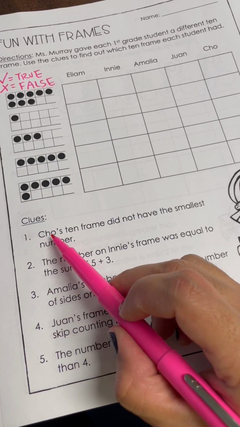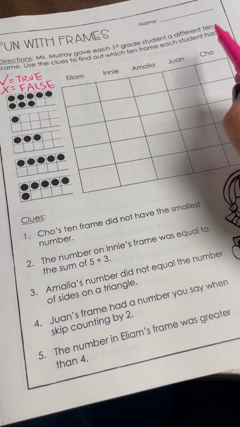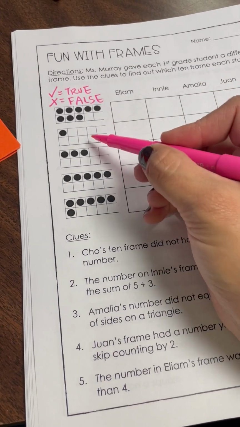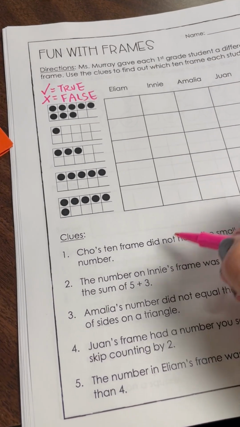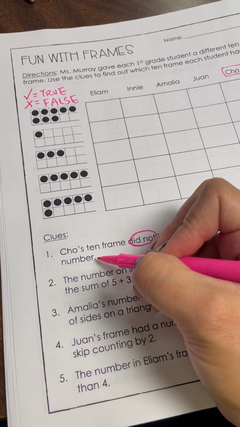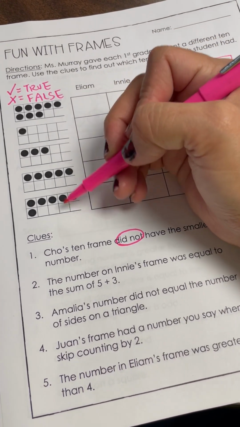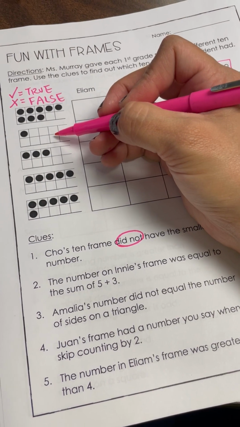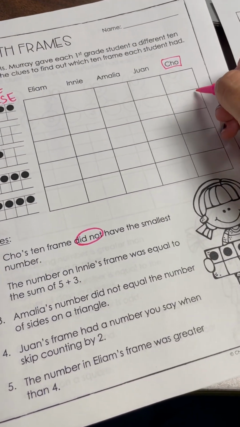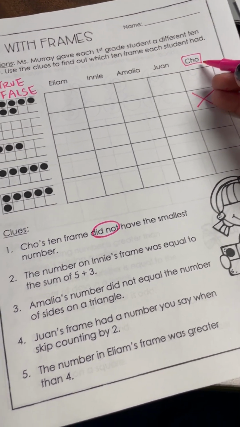Number 1 says, Cho's 10 frame did not have the smallest number. So here is Cho, and his 10 frame did not have the smallest number. So if you look here, which one is the smallest number? It looks like this is the smallest number, and that does not belong to Cho. So I will put an X because it does not belong to him.